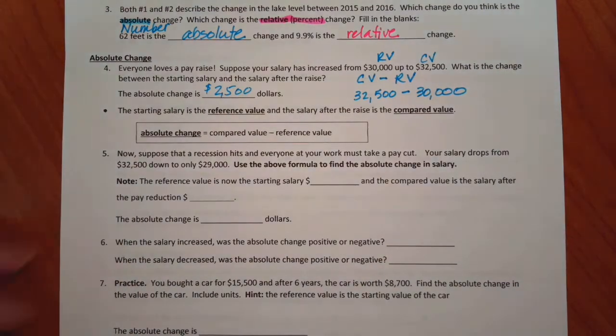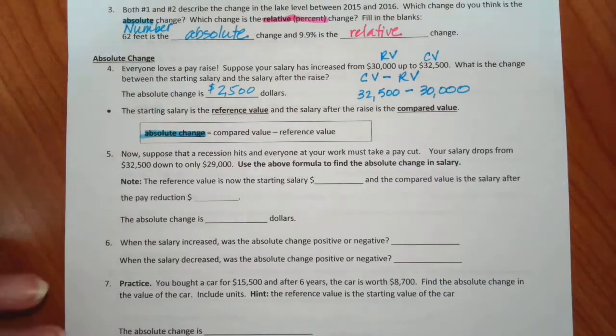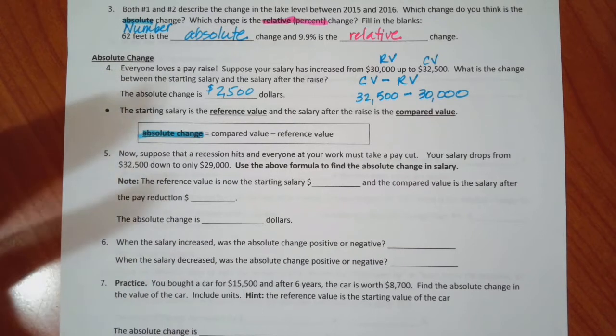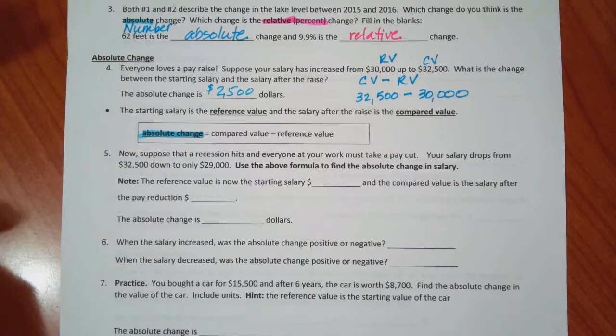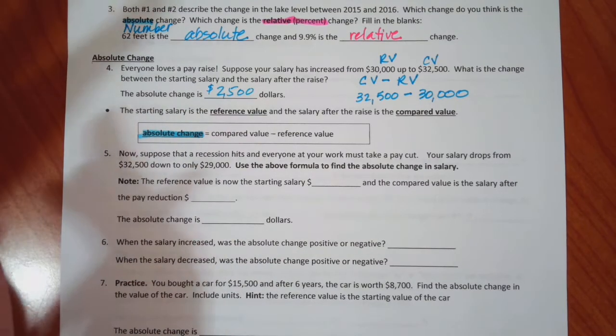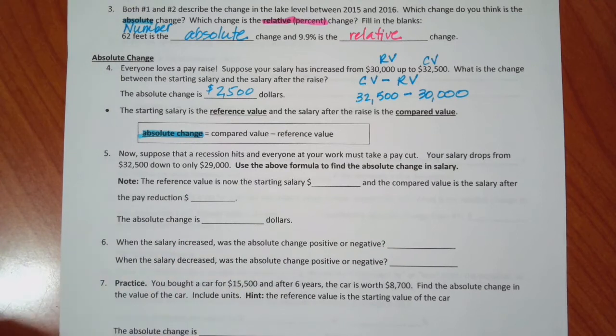And that takes us to the formula for absolute change. It is the compared value minus the reference value. You can also think about it in terms of ending value minus original value. So what did you start with? That's your reference value. What did you end up with?